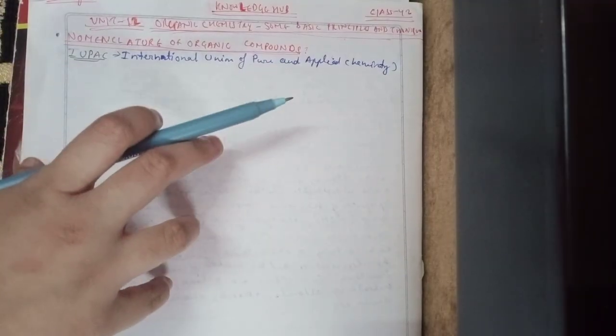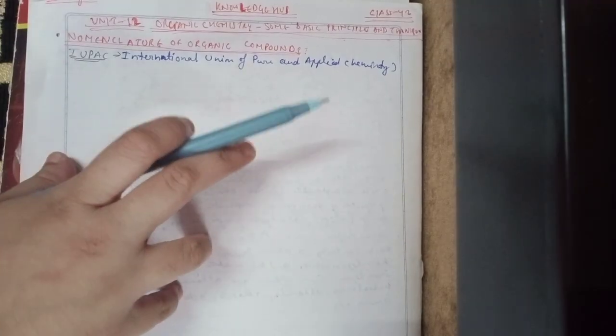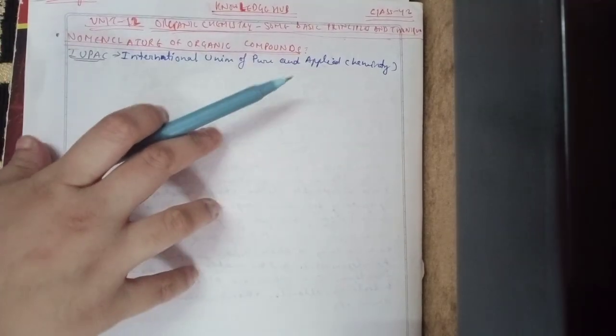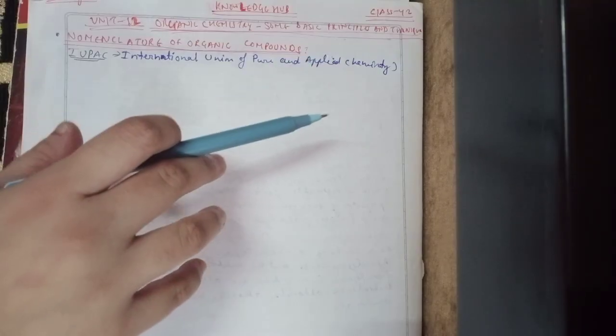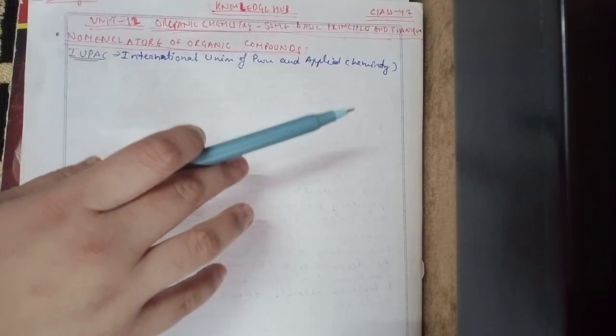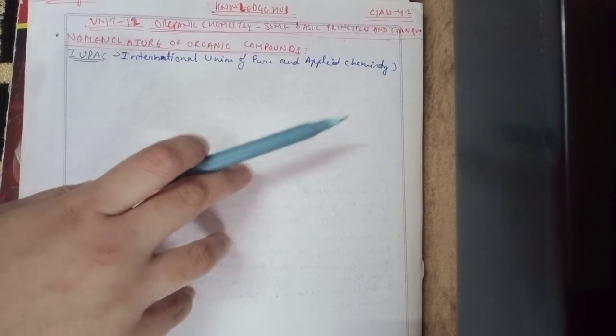In this systematic nomenclature, the names are correlated with the structure such that the reader or the listener can deduce the structure from the name. Before the IUPAC system of nomenclature, organic compounds were assigned names based on their origin or certain properties.